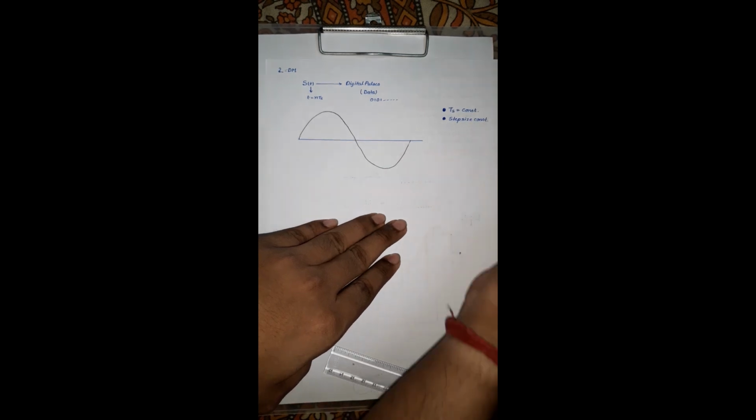What is the step size? I will show you, but for now just remember that the step size and the sampling time interval for delta modulation are constant.